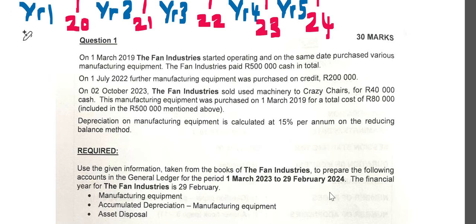So our financial year runs from the 1st of March until the end of February. It's the 29th of February, so that must have been a leap year. The current year is 2023 and it ends in 24.